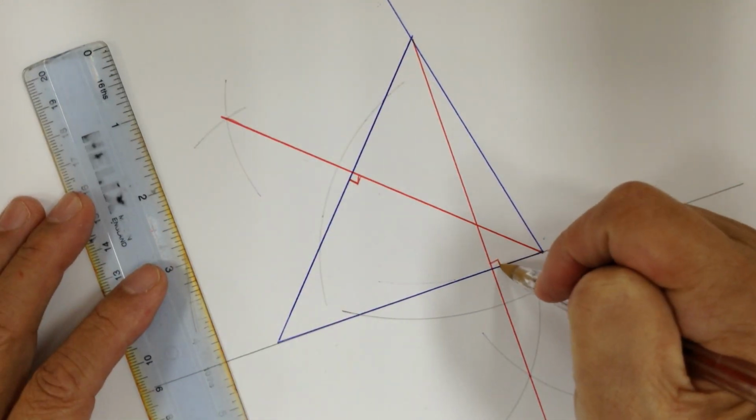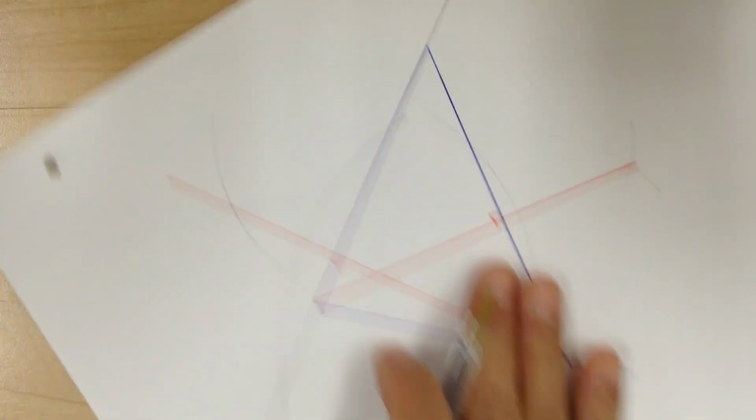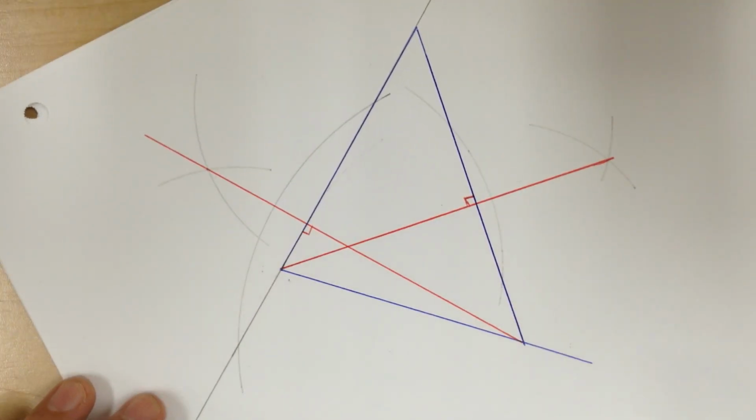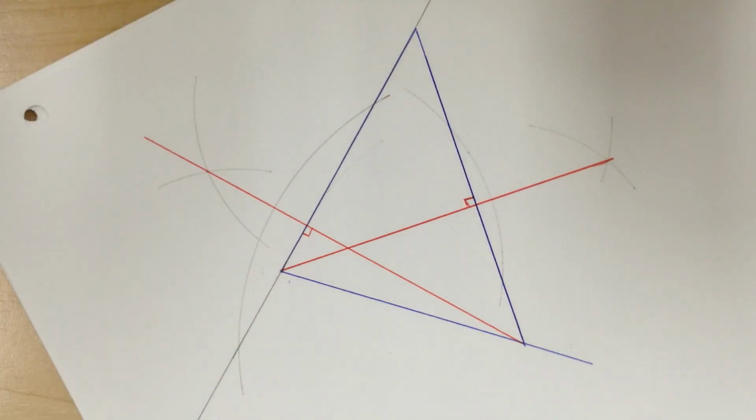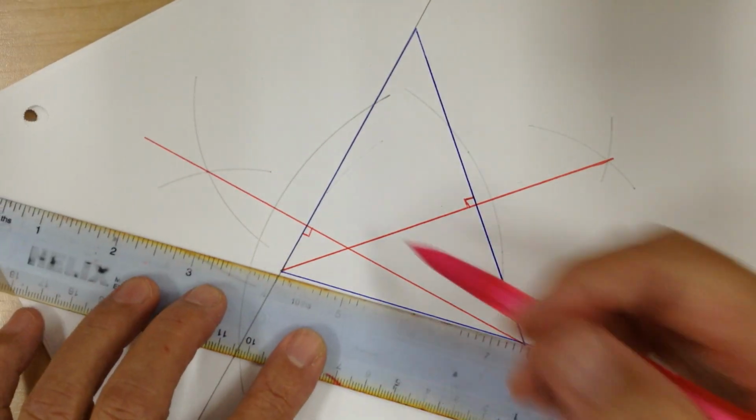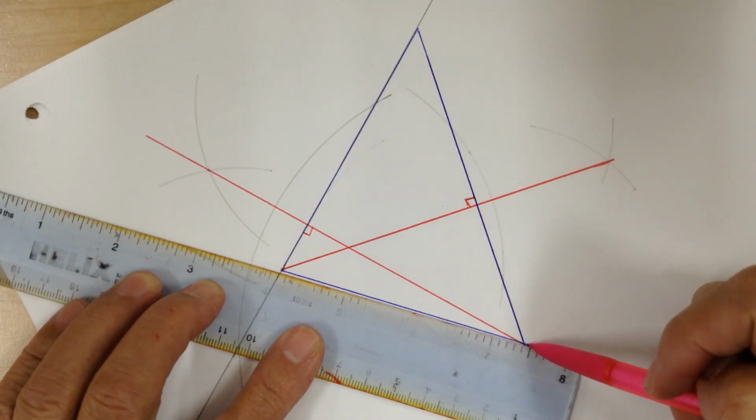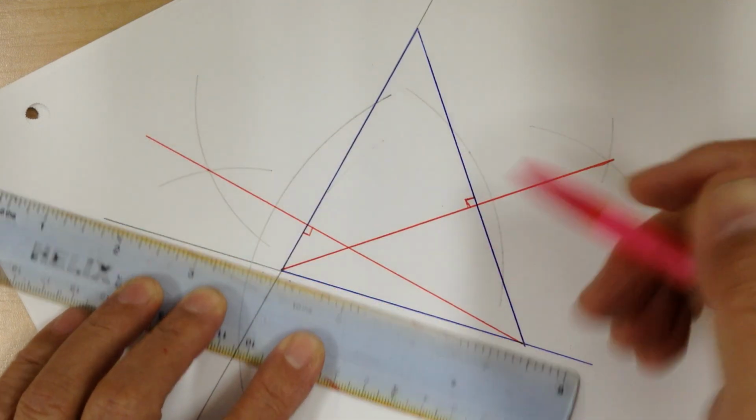Okay, now we're going to do this side. So just repeat three times. Again, this one you have to extend a little bit longer, so it gives you enough length.